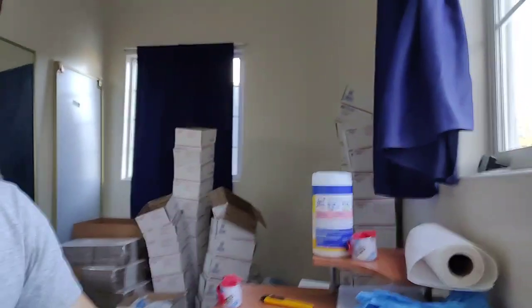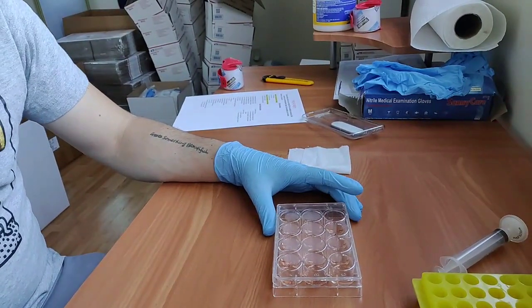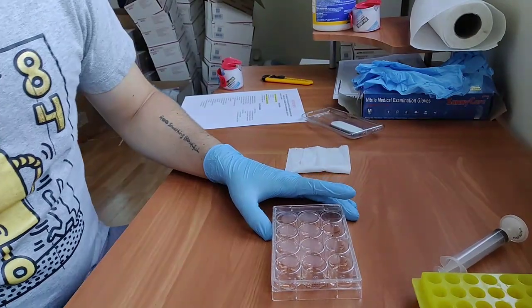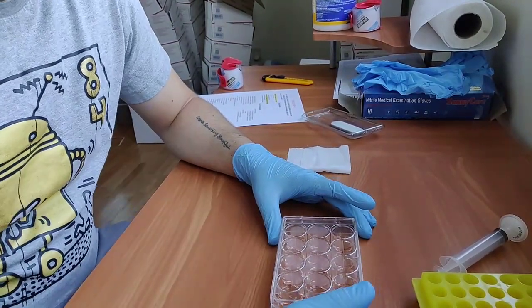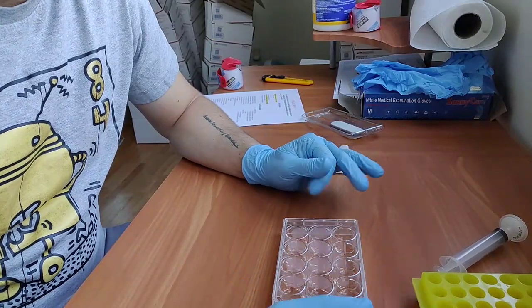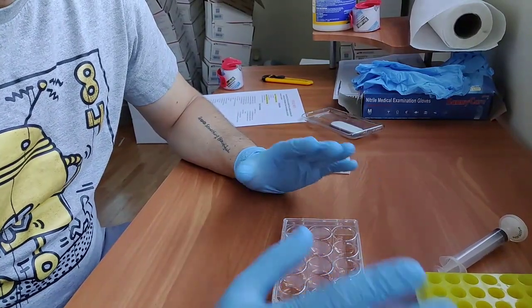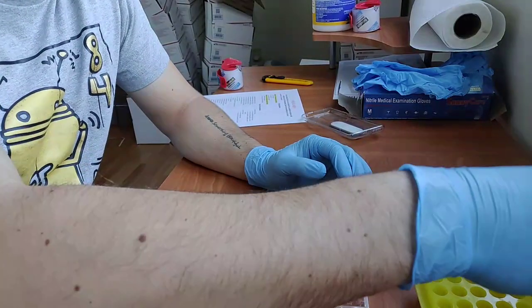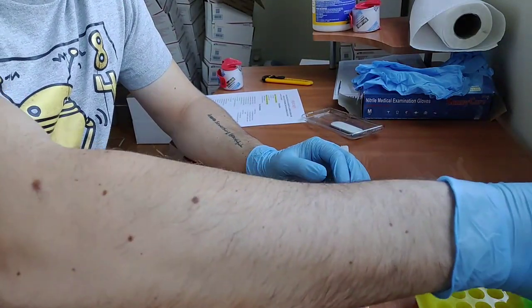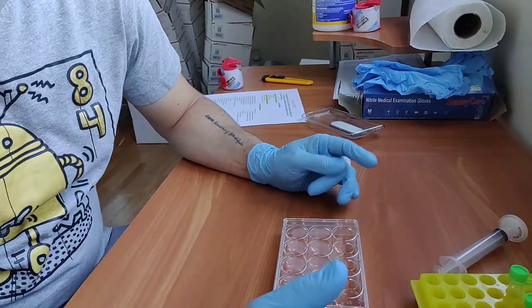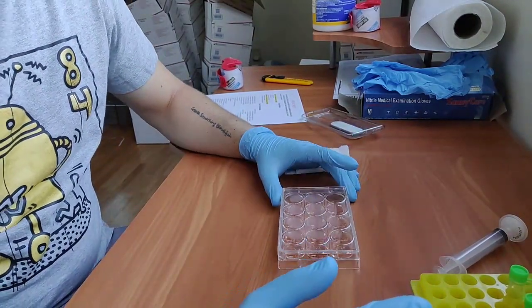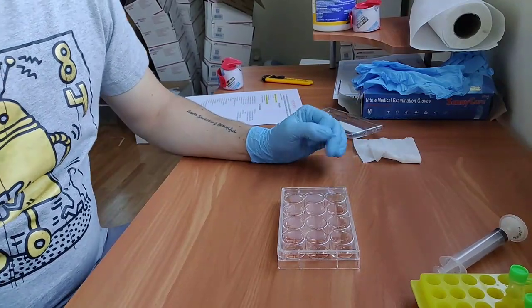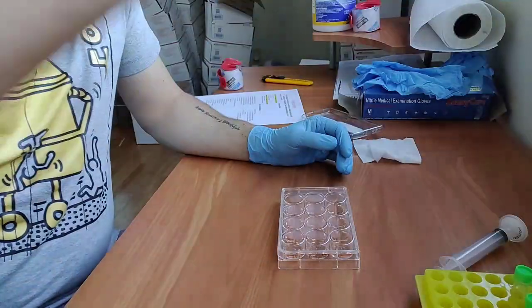All right. So, we changed the media on our plate. The next thing that we're going to want to do is mix up our components. There are three things that are required for the transfection experiment, the one that we're doing at least. The first is the transfection reagent, Calvecten.